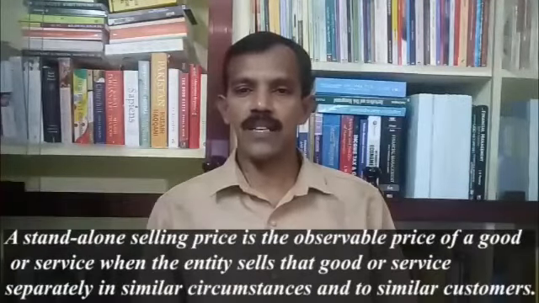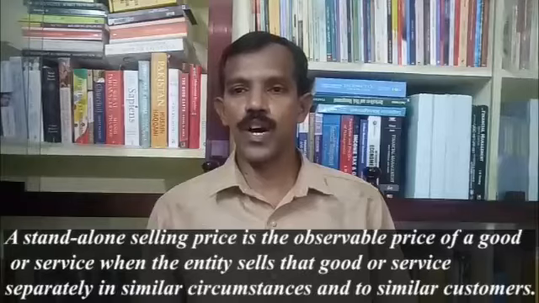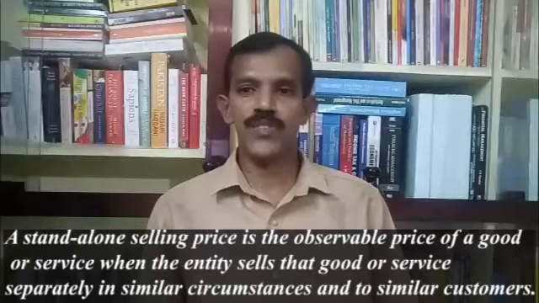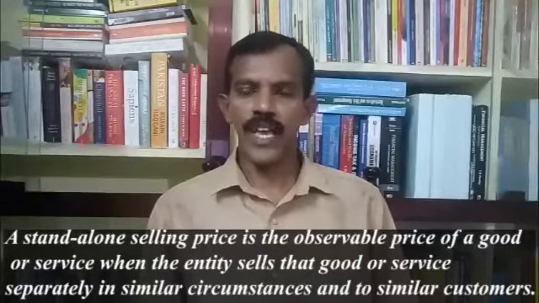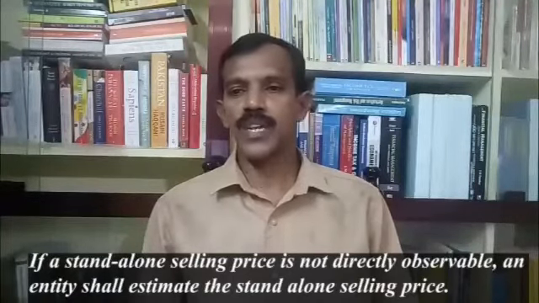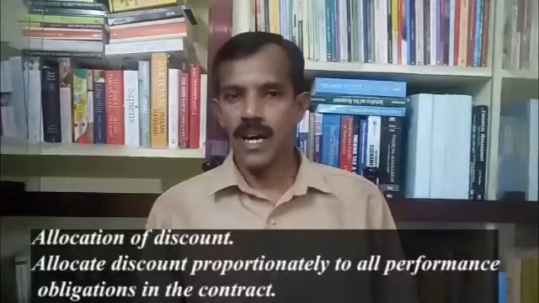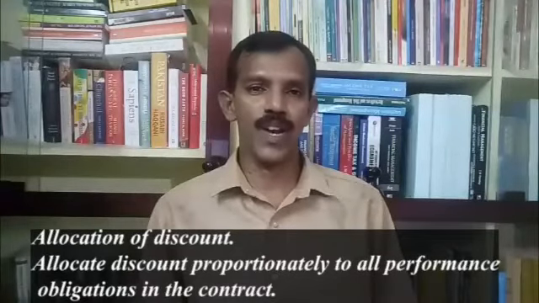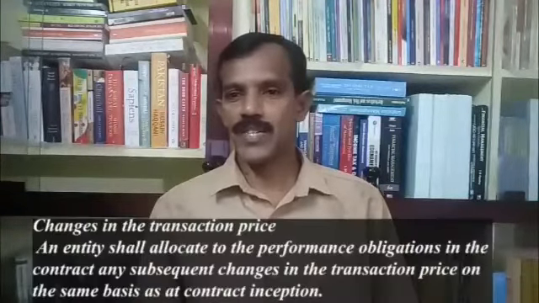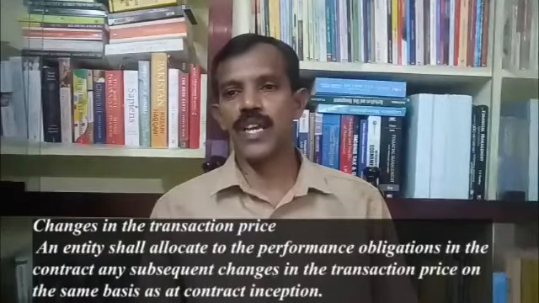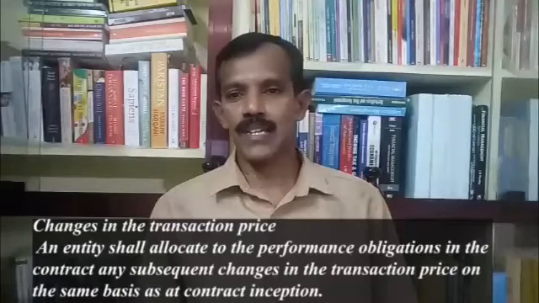A standalone selling price is the observable price of a goods or service when the entity sells that goods or service separately in similar circumstances and to similar customers. If a standalone selling price is not directly observable, an entity shall estimate the standalone selling price. Allocation of discount: allocate discount proportionately to all performance obligations in the contract. Then change in the transaction price. An entity shall allocate to the performance obligation in a contract any subsequent changes in the transaction price on the same basis as at contract inception.